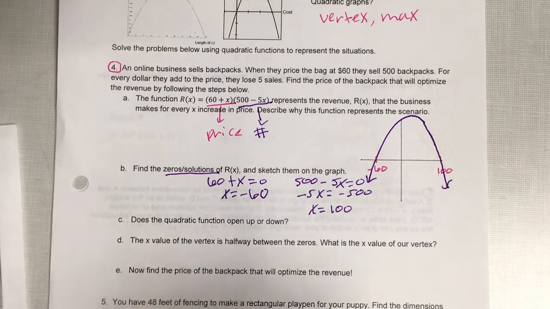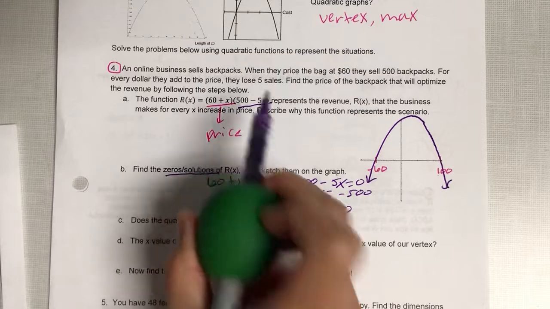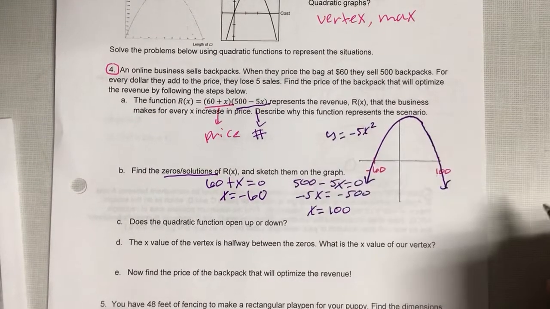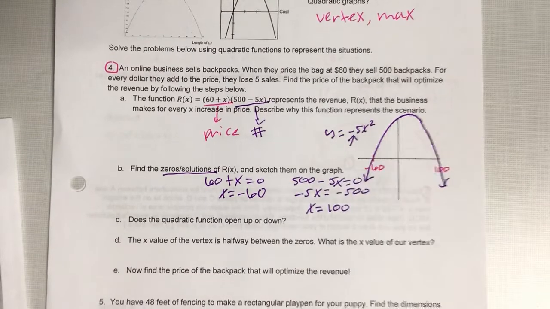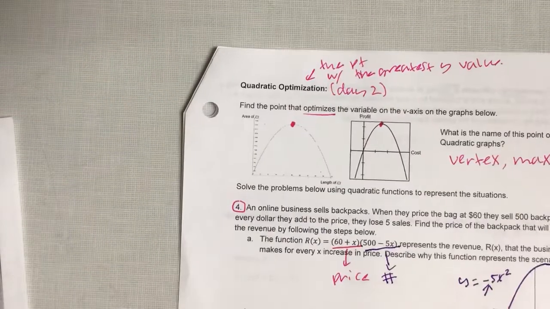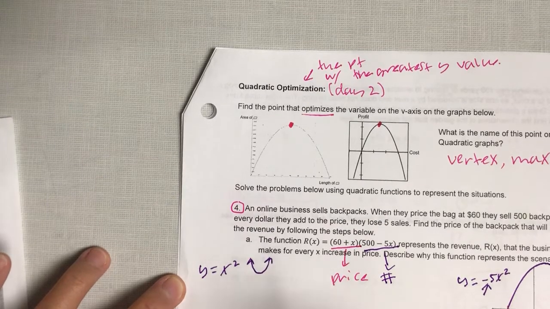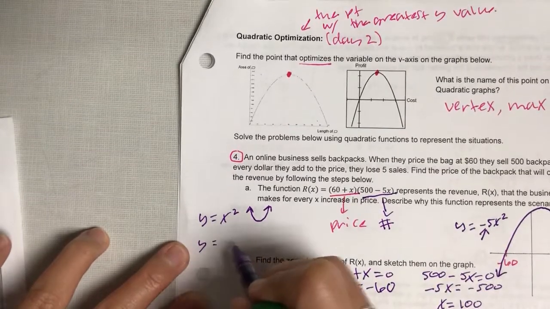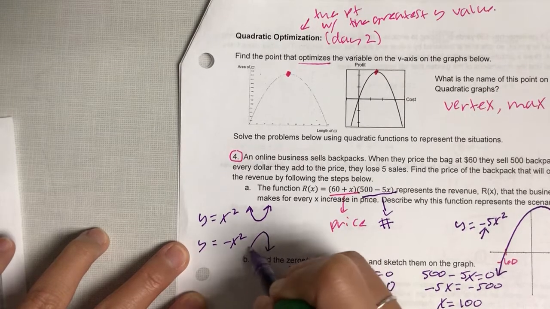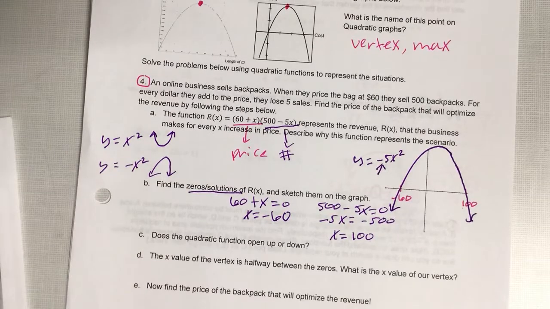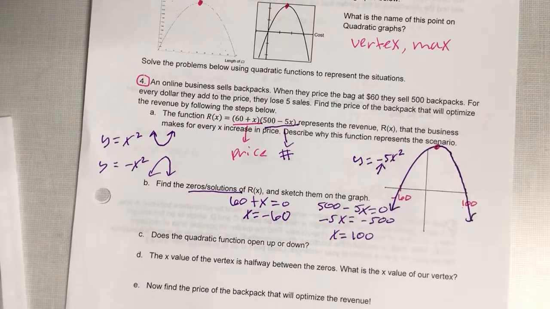And not only that, if you were to multiply this out, your highest power is going to say y is equal to negative 5x squared. And y'all remember when you had the value that was negative in front of the x squared was pointing downward from last year? Y equals x squared looked like this. And then y is equal to negative x squared looks like this. And our highest power has a negative in front, so it's got to be going downward. So let's put a dot at the maximum.